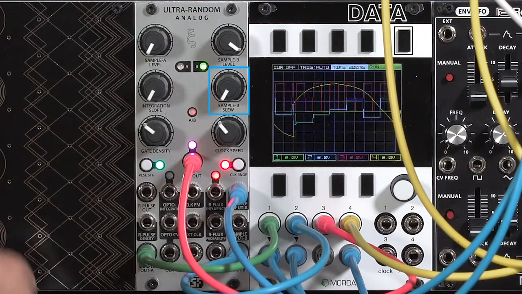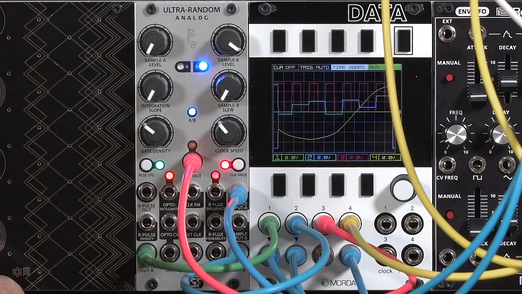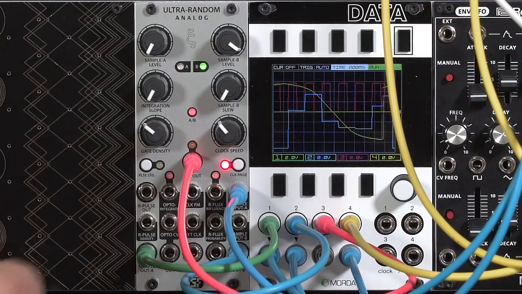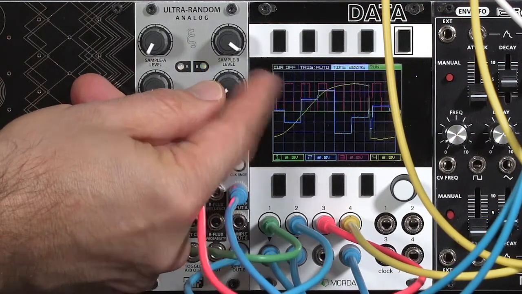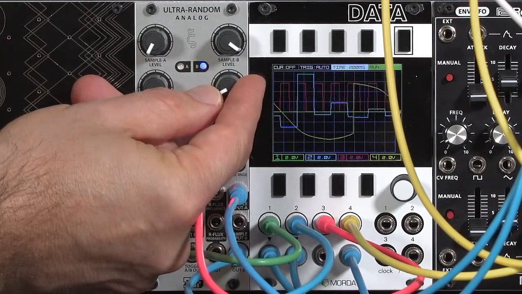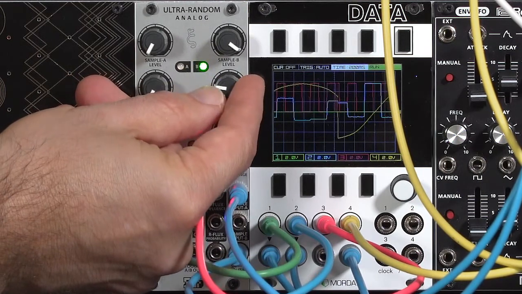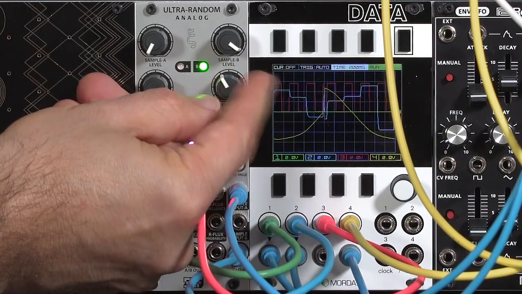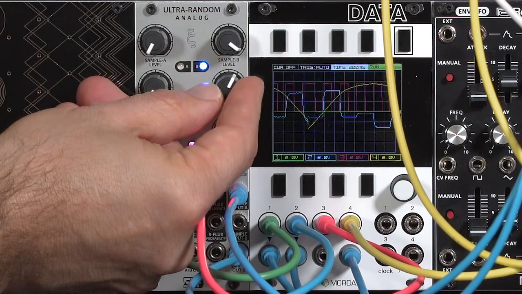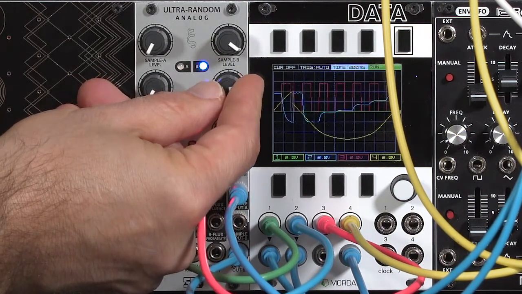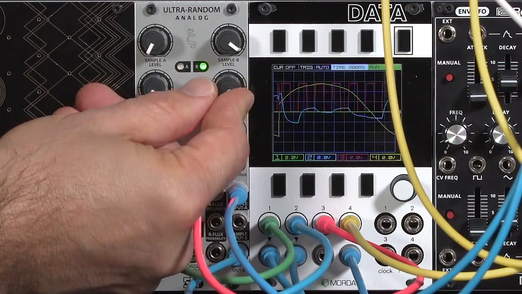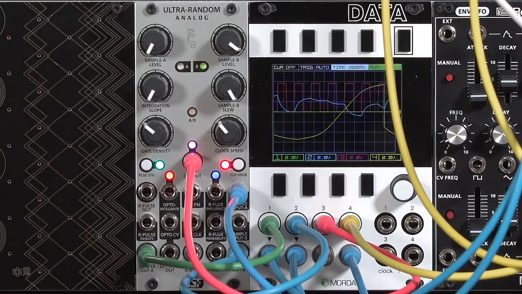slew limiter, or smoothing. See how jagged and square the edges are right now in that blue trace? As I increase its slew, look at the traces and listen to the filter. Now it's much more like a smoothly fluctuating voltage instead of something very stepped and hard.